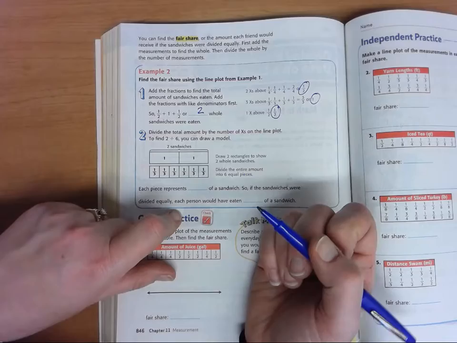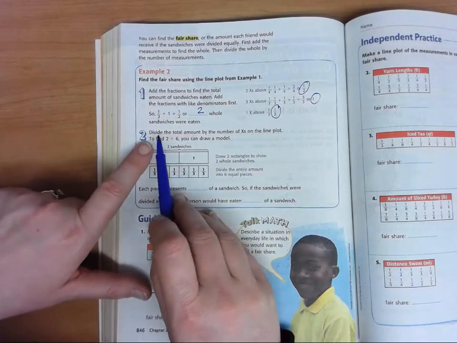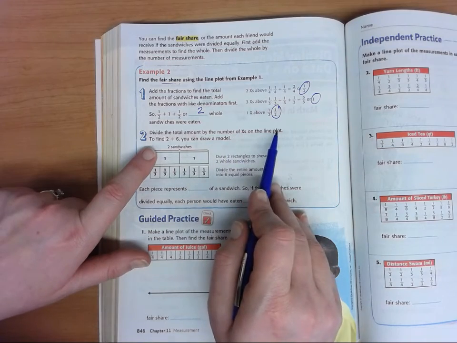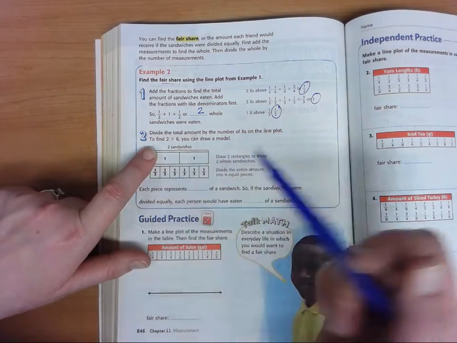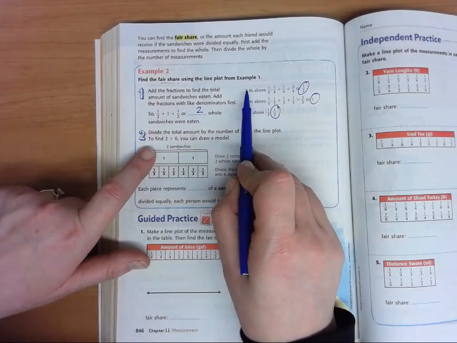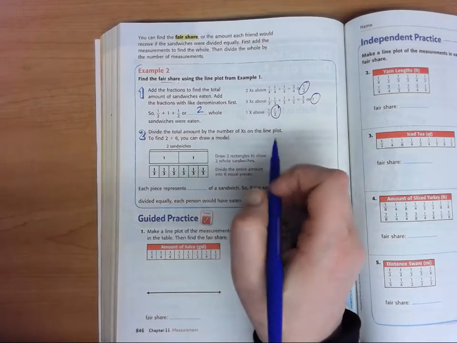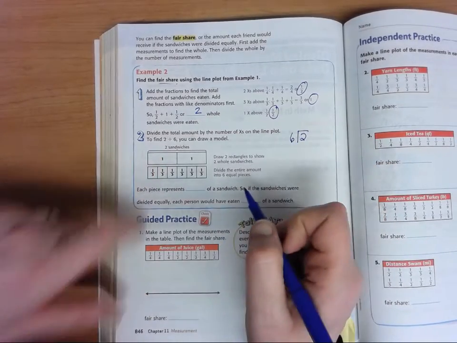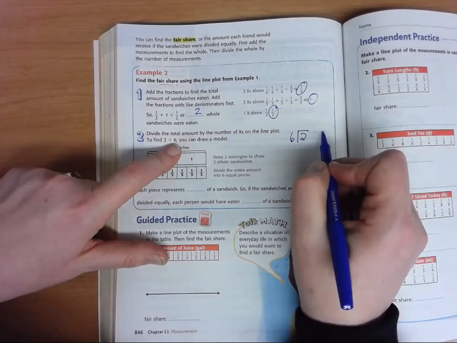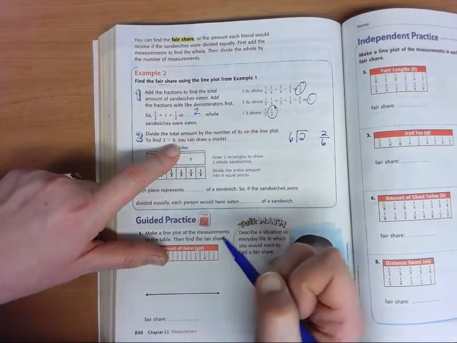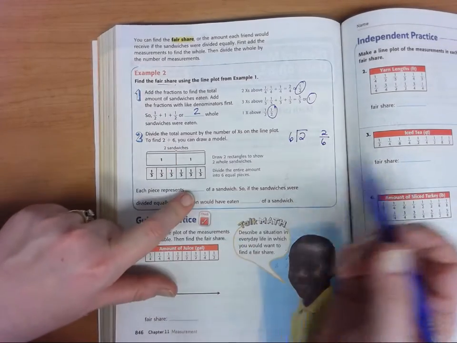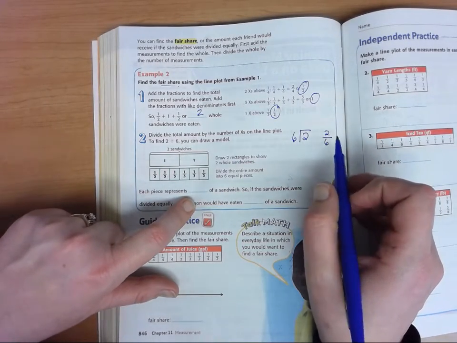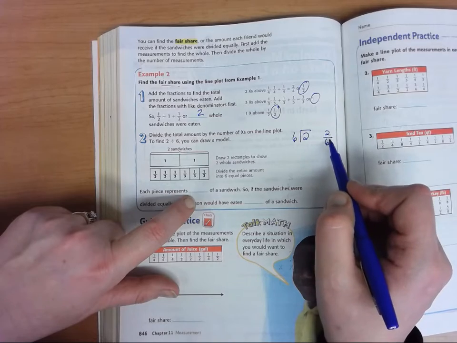Then it says to find the fair share, we divide the total amount by the number of x's on the line plot. Well, we had 1, 2, 3, 4, 5, 6 x's. So we take 2 divided by 6 to find the fair share. So if I take 2 divided by 6, that's 2/6. In this case, though, we want our simplest form of that fraction.